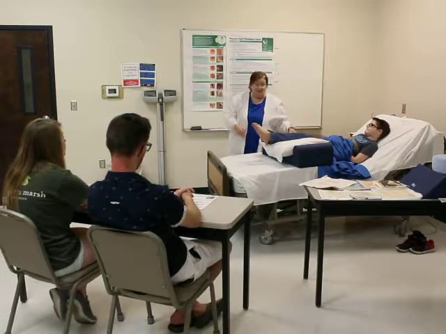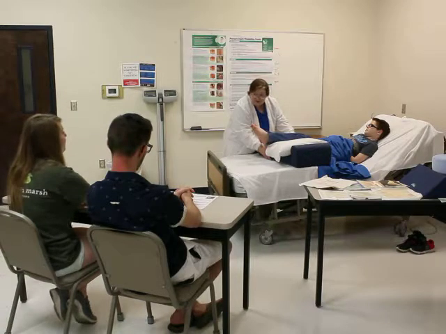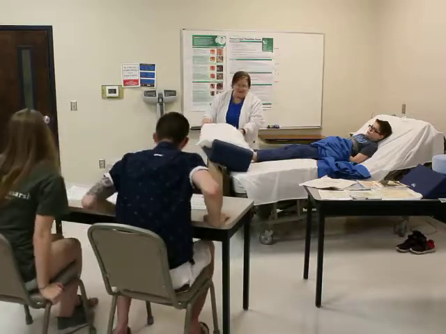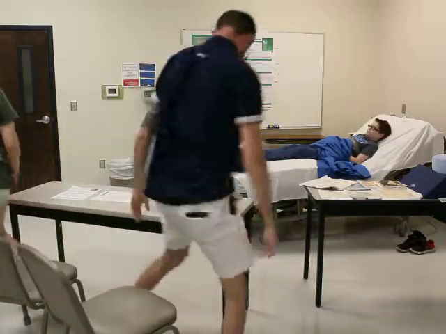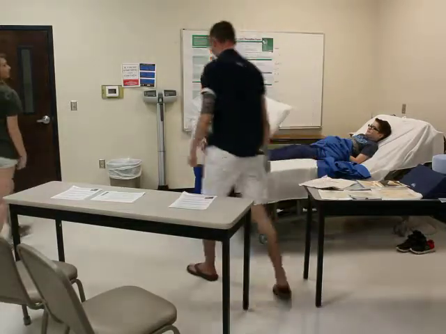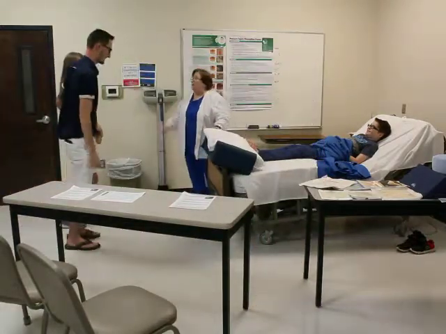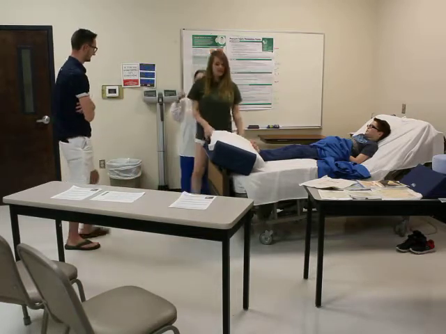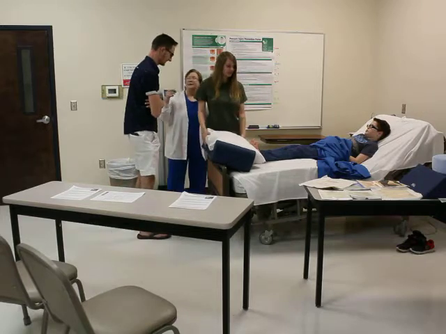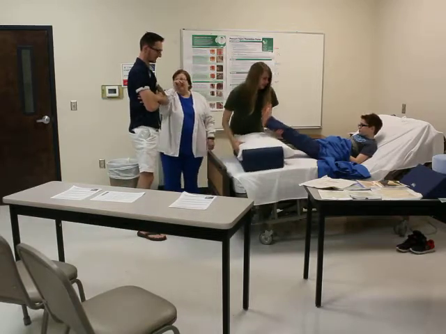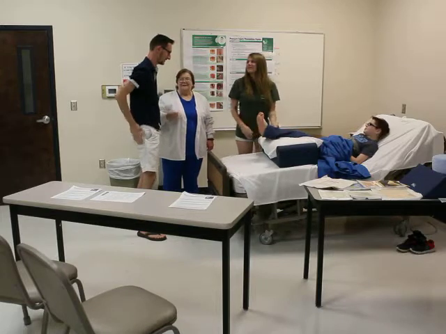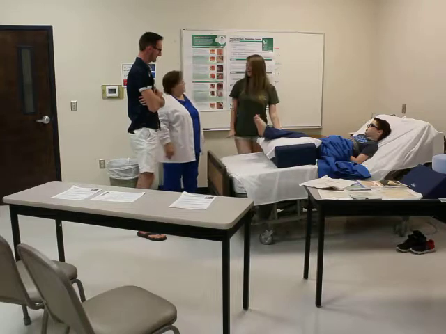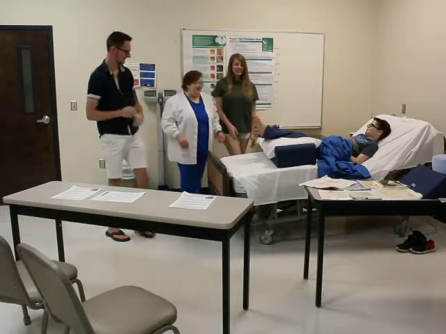Now, I want y'all to come up here and demonstrate how to do this. Okay, and while Tiffany is demonstrating how to float the heels, I'm going to ask Mark, what are the most common places that pressure ulcers occur? On heels, the butt area, and on the side. On the side, that's right. Yep, they're floating, you did good. All right, Mark.